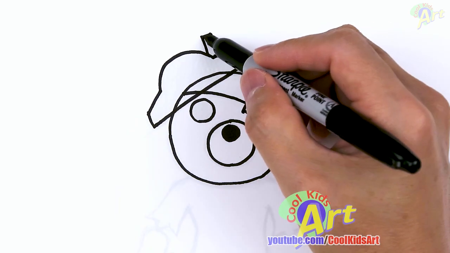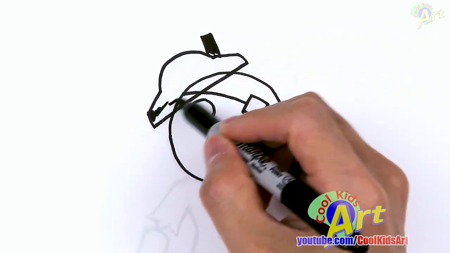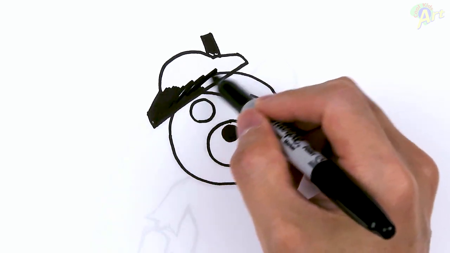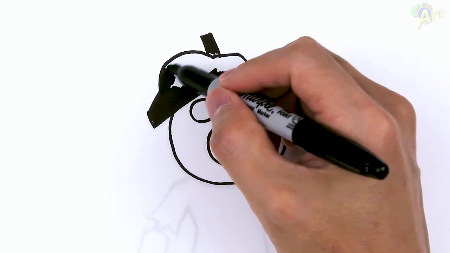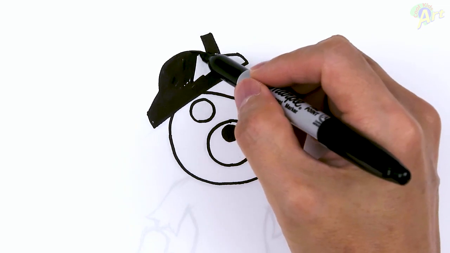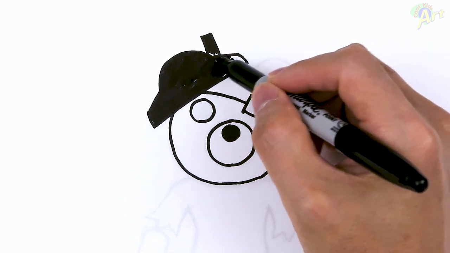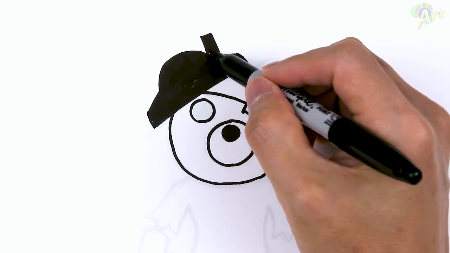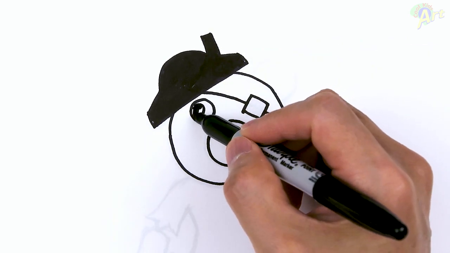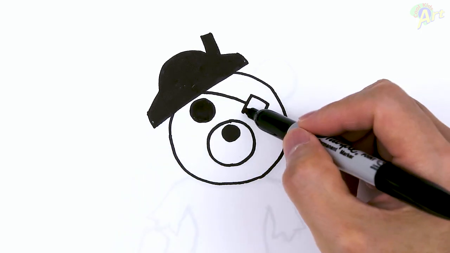Okay, so it's really messy right now, so let me shade everything in. We'll cover up all these lines right here. It'll clean up everything. So if you don't want to shade it in and you're drawing with pencil, you can always just kind of erase out those lines on the inside. Okay, so that's the hat, and let me show you the eye as well. And then of course the eye patch.